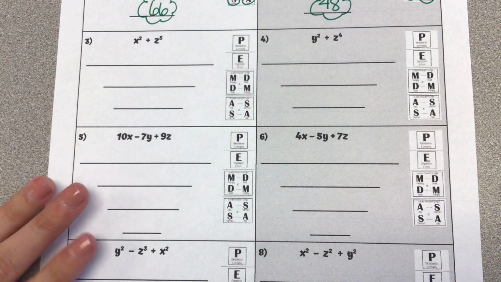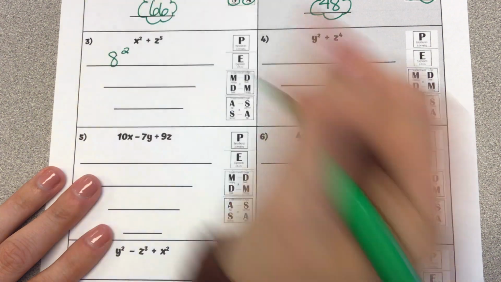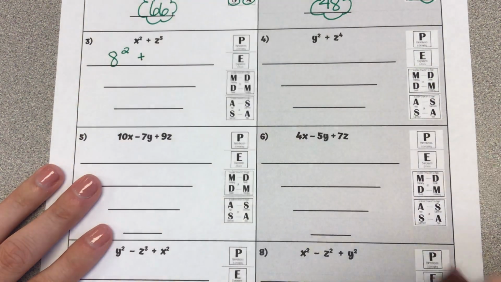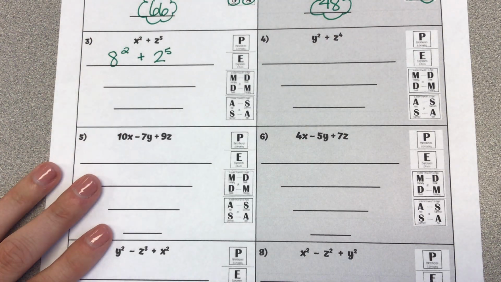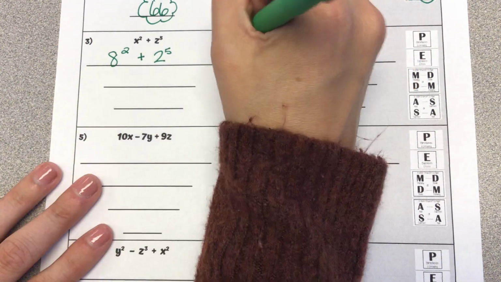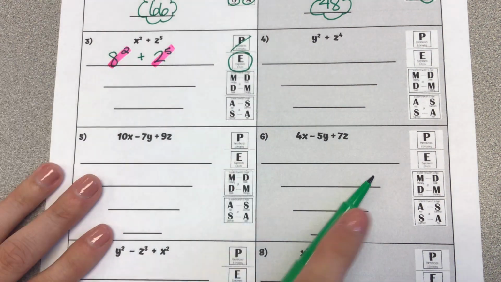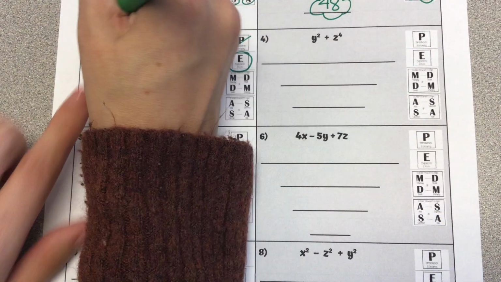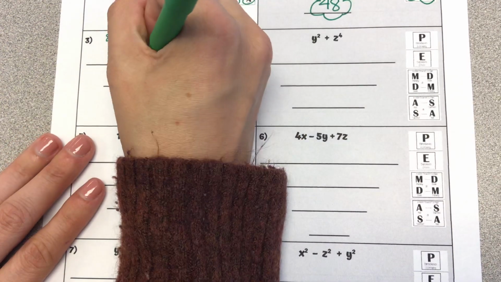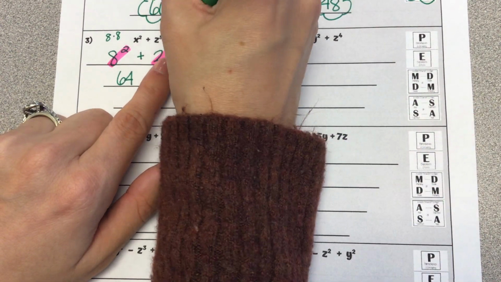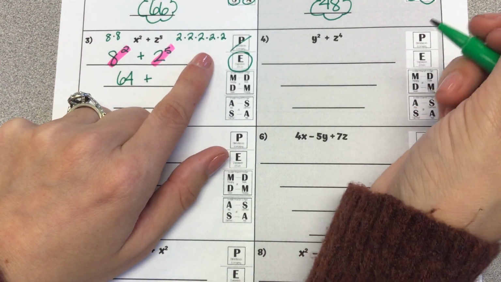All right, next up, x squared plus z to the 5th. So I'm plugging in my x value of 8 squared plus my z value of 2 to the 5th power. First thing I'm going to do is I'm going to actually calculate here. We don't have parentheses, we have these exponents. I'm going to figure out what is 8 squared, what is 2 to the 5th power. So 8 squared, remember, means 8 times 8, which is 64, plus 2 to the 5th power means 2 times 2 times 2 times 2 times 2. Maybe I can do that in my head. Maybe I need a calculator.